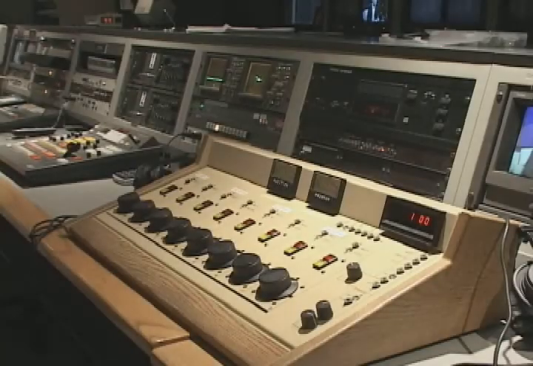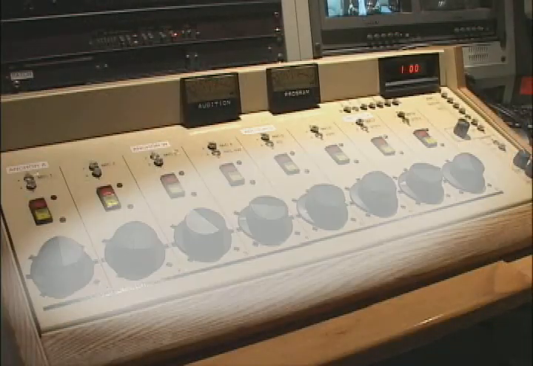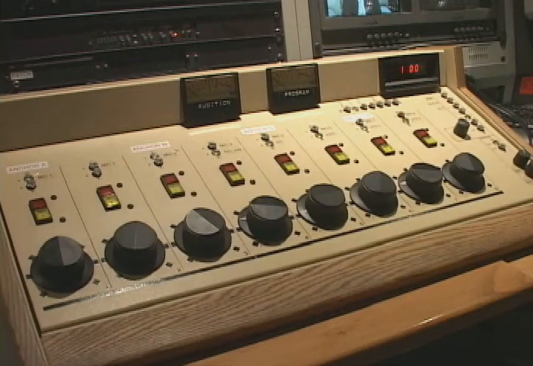Today we'll be looking at the audio board. Audio is very important to every production that is done within Richmond and every studio. As you can see, there are 8 pots on this audio board. They control how loudly or softly we hear different sources. Sometimes it's a microphone, other times it's pre-recorded video.